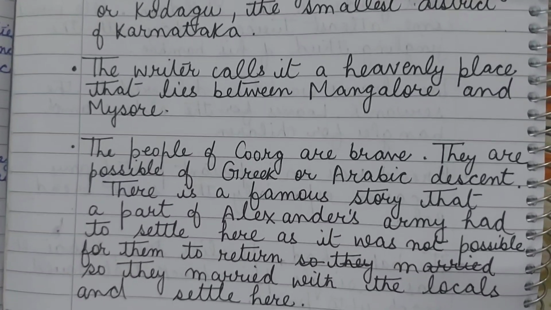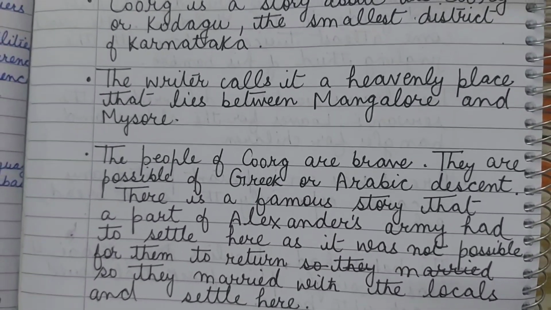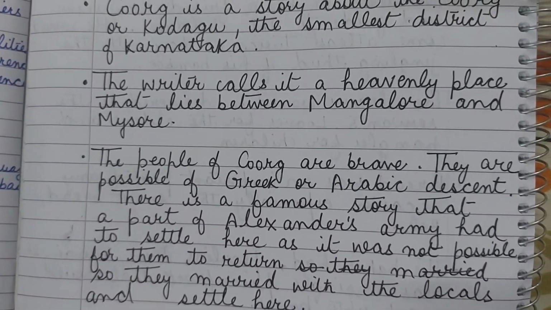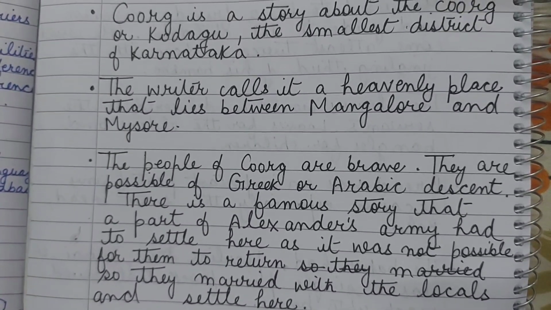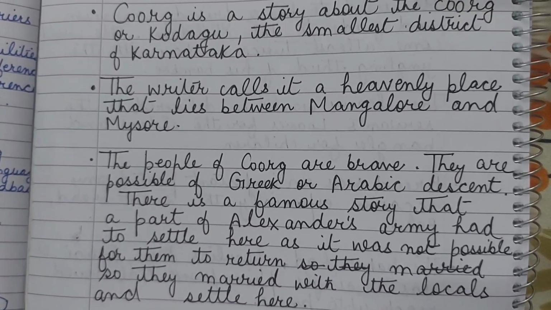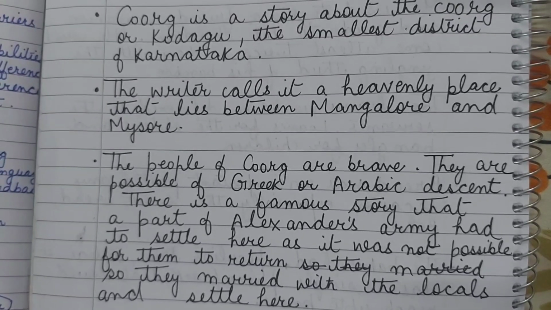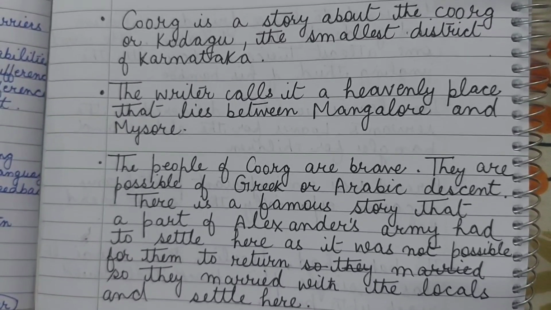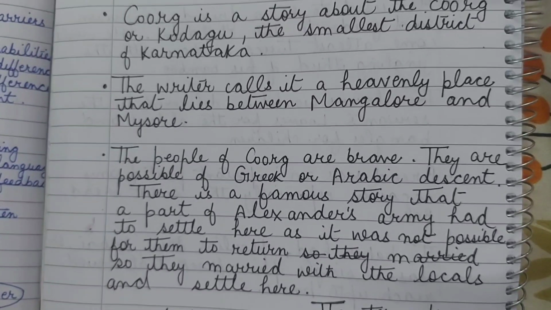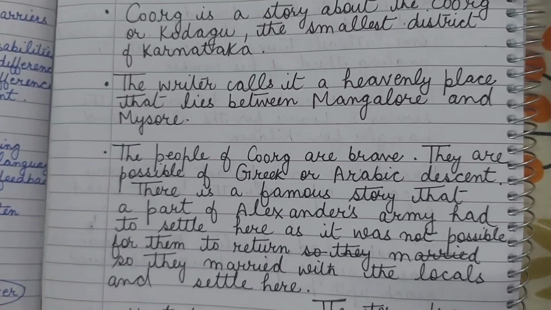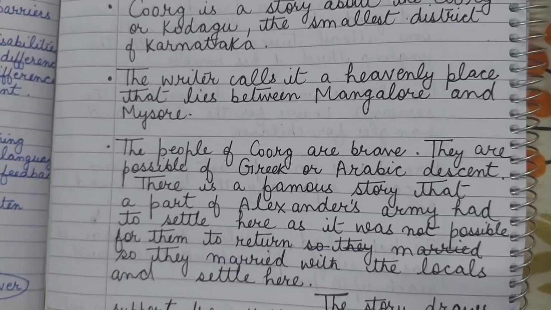The people of Coorg are brave. They are possibly of Greek or Arabic descent. There is a famous story that a part of Alexander's army had to settle here as it was not possible for them to return, so they married the locals and settled here.